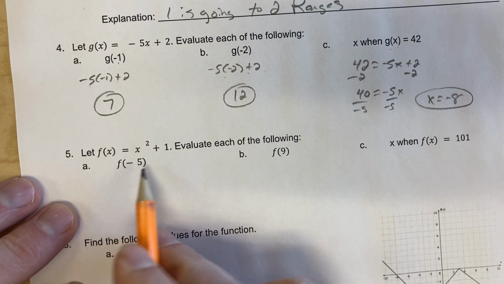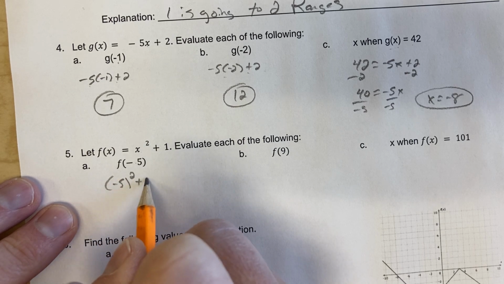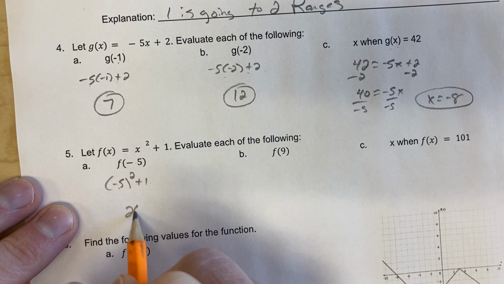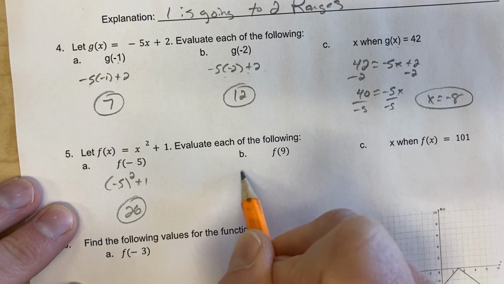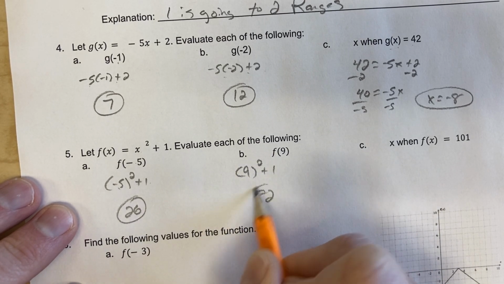All right, same thing here. We're going to put this in there. We're going to go -5 squared plus 1. 25 plus 1 is 26. Put 9 in there. 9 squared plus 1. 81 plus 1 is 82.